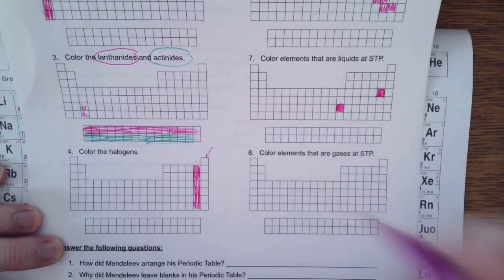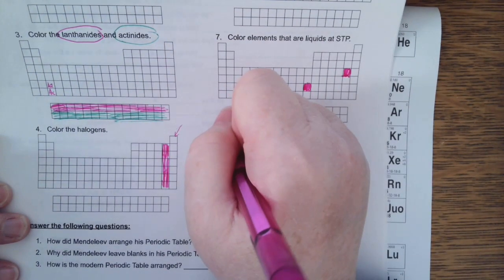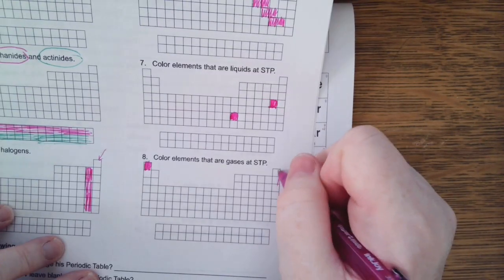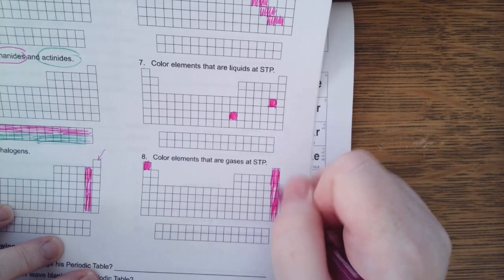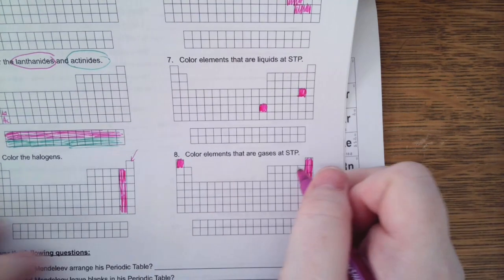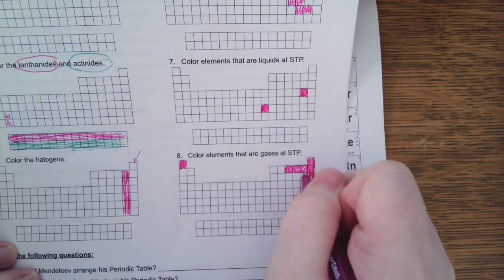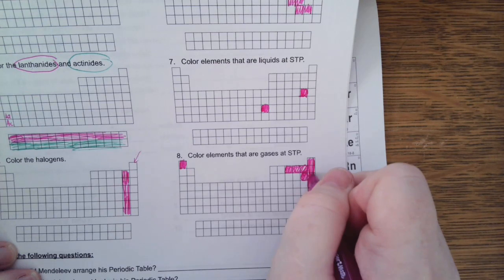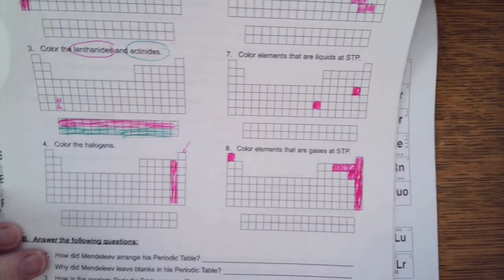This would be noble gases. Color the elements that are gases. So we have hydrogen, all of the noble gases. Okay. And then we have nitrogen, oxygen, fluorine, and chlorine underneath. Okay, so that's it. Those are the elements that are gases.